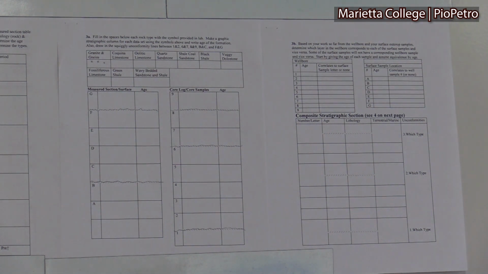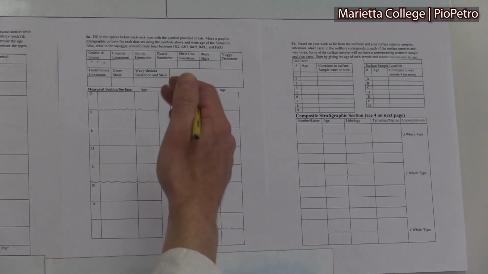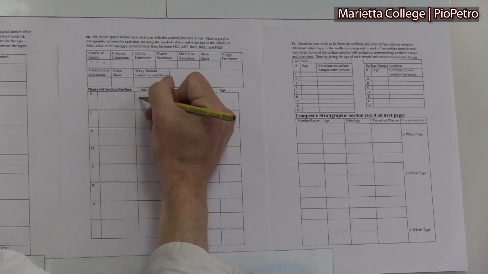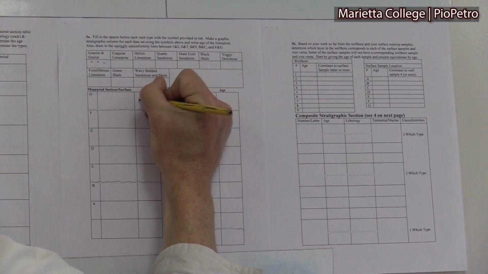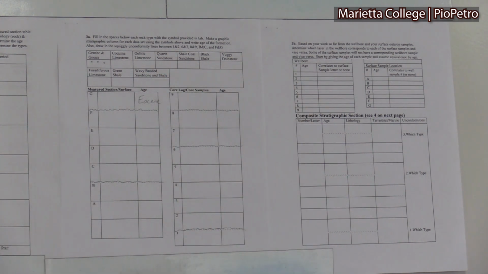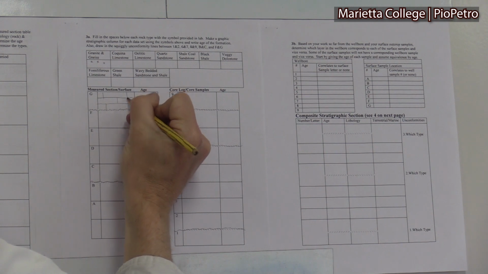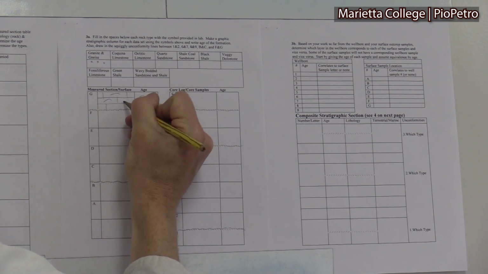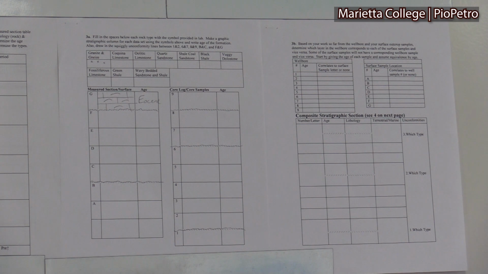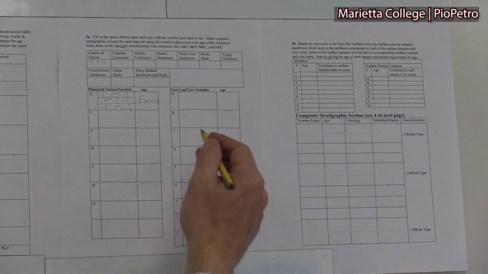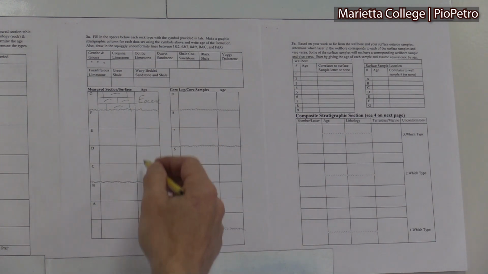So basically, what I want you guys to do for these is take the data that you have in the previous paper areas and put them over here. So for basically age, if G is Eocene in age, write down Eocene in age there. And then in this spot, you're going to write down the symbol that is associated with this rock. And if it happens to be coquina, you will see that there's a symbol for coquina limestone on your handout that you've been supplied with. So put that in there and go on down that list until you fill them all in.